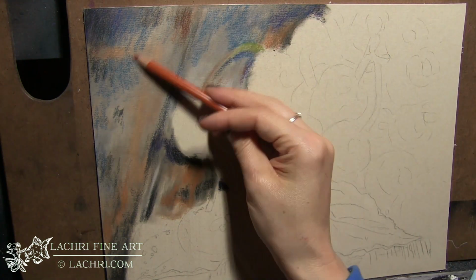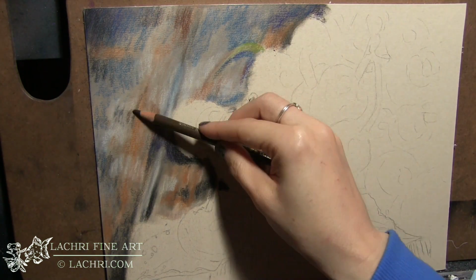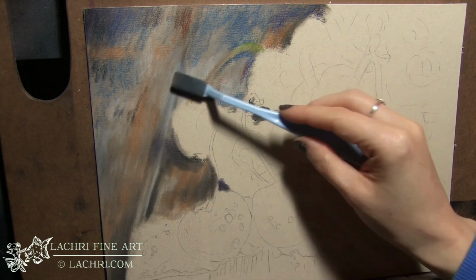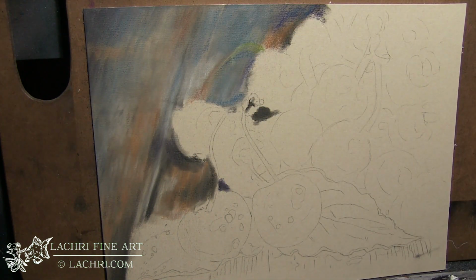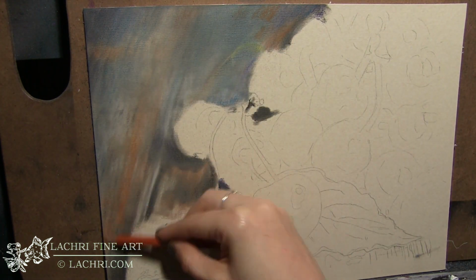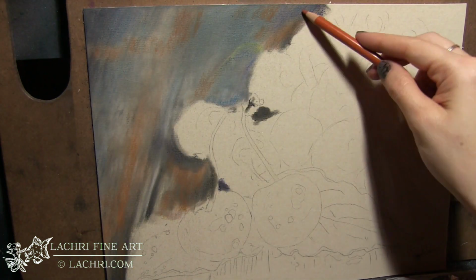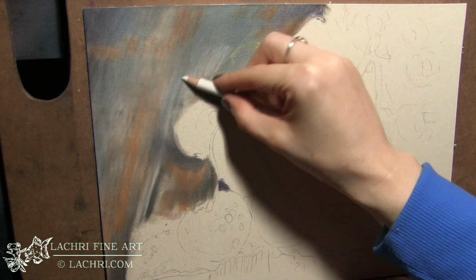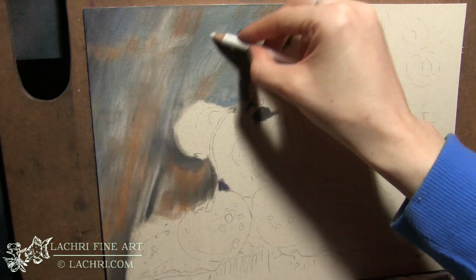Now this is easier, I found, about halfway through this project. If you spray in between each of your layers of blending out with the Powder Blender, spray with the brush and pencil colored pencil texture fixative, that will seal down your first layer so you don't keep knocking the pencil back off the paper.